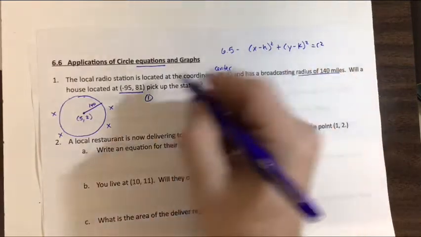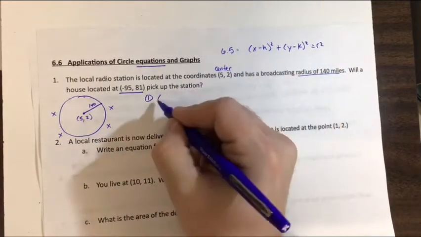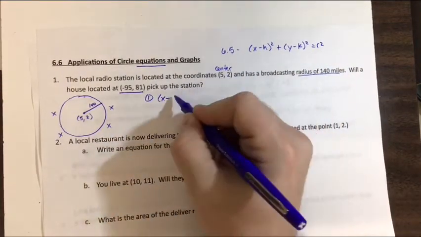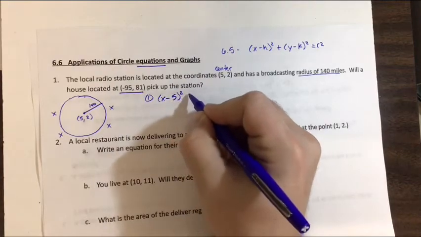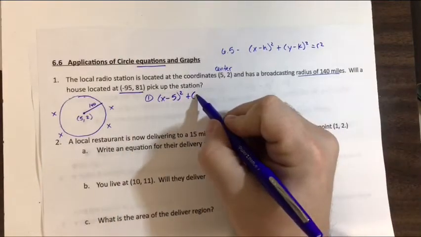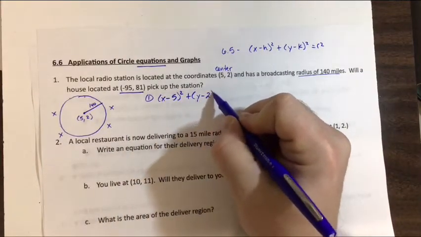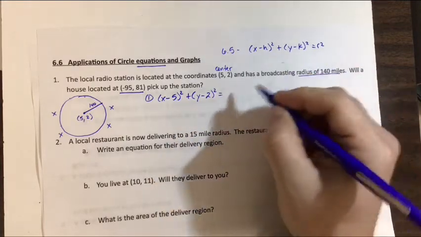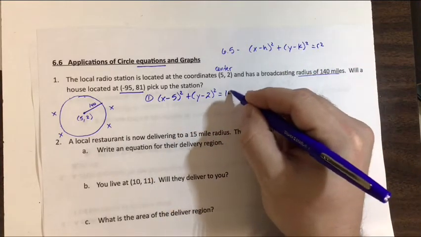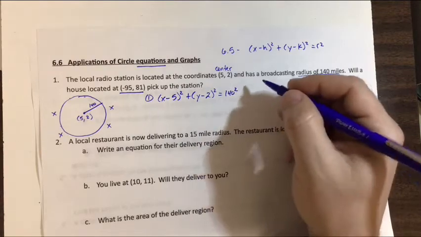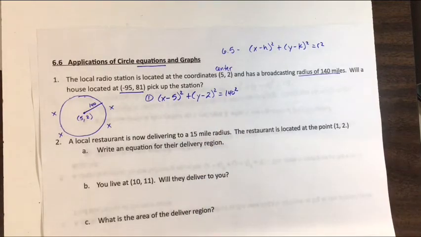Step one, our equation would be x minus 5 squared plus y minus 2 squared equals 140 squared. I'll leave it as 140 squared right now. We would normally write that in.